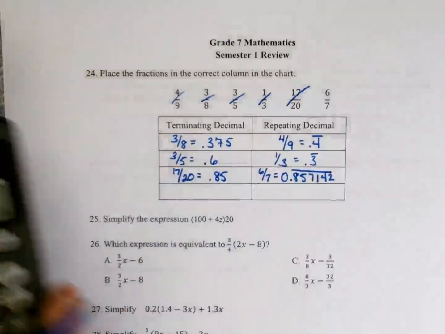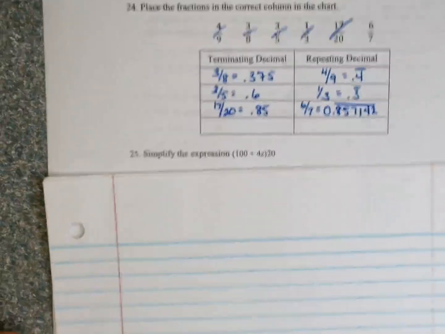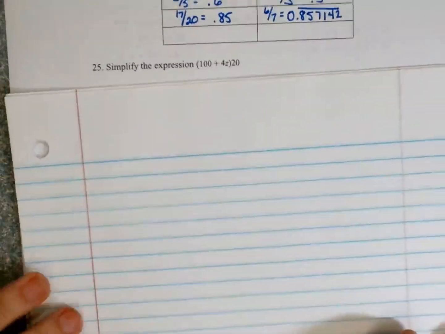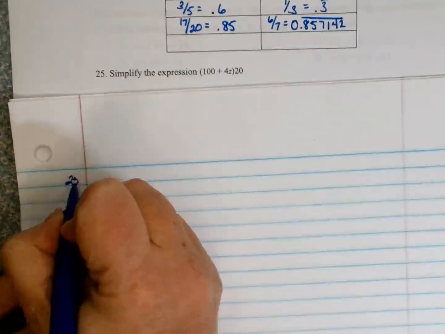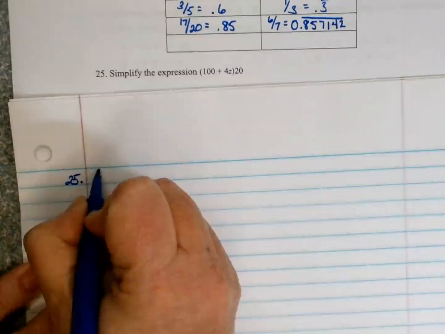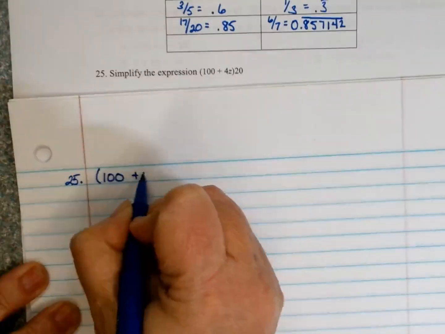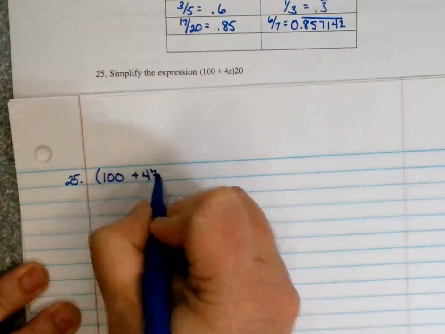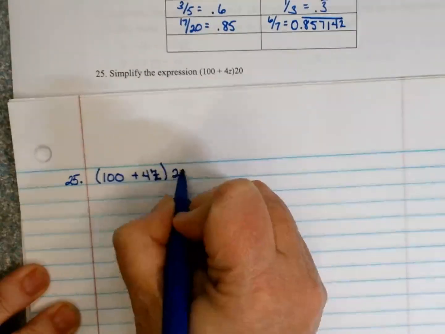All right, moving on. I'm going to get out some notebook paper for some of these because there's not a whole lot of workspace on here. So let's look at this one right here. Simplify the expression. So this is number 25. Simplify the expression, the quantity 100 plus 4z times 20.